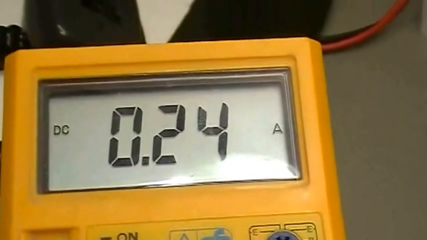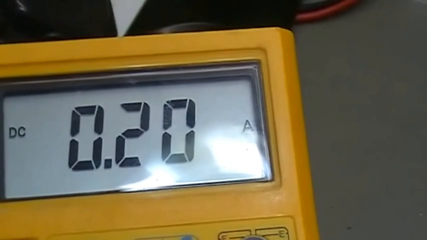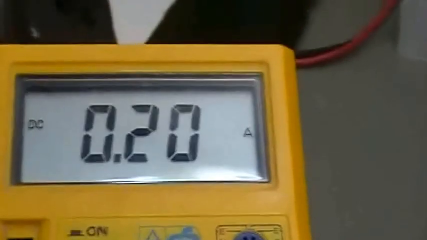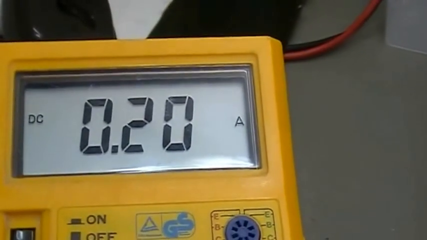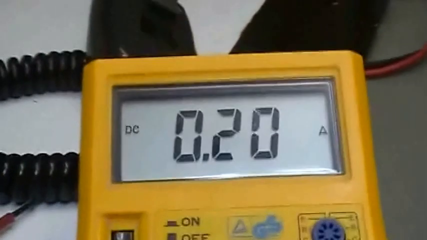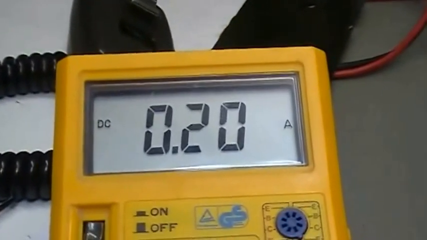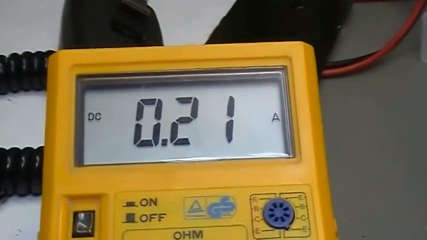Maybe we could reduce it a bit. That can't be a fault. So our potentiometer is right here, and now we are going to turn it down a bit to 200. Now we have exactly 200 milliamps, which is what we want to see, right here.